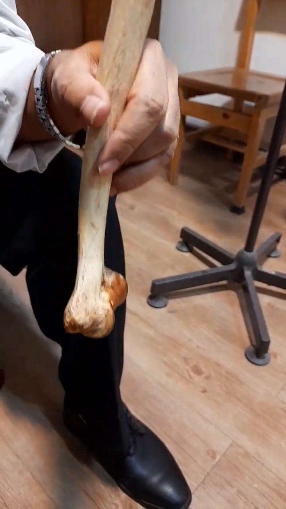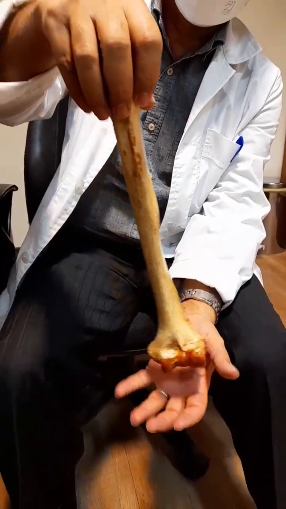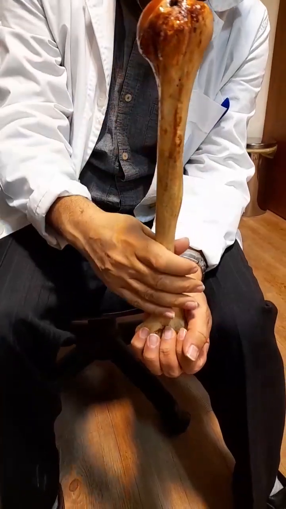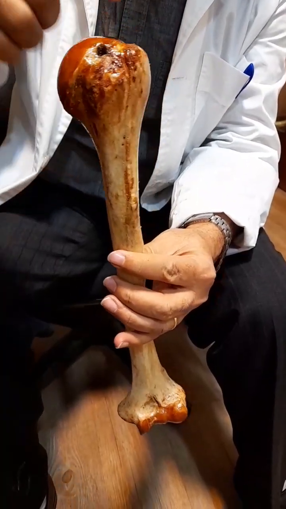So we review again the superior end, the upper end, and the lower end, or proximal end and distal end, both are correct, and the shaft. Around the head is the anatomical neck.